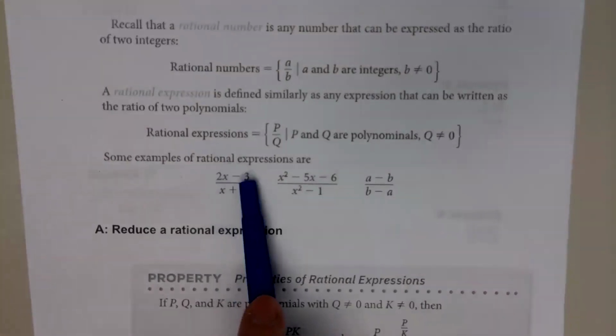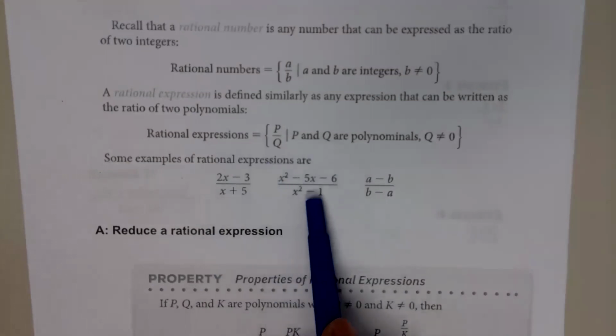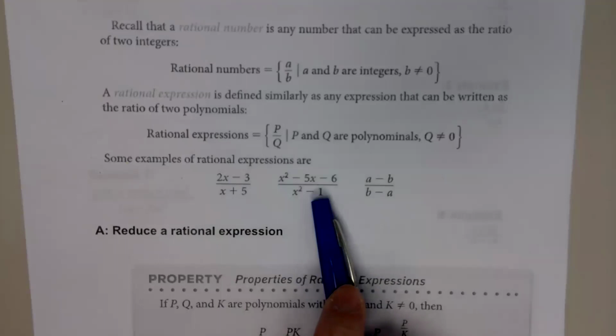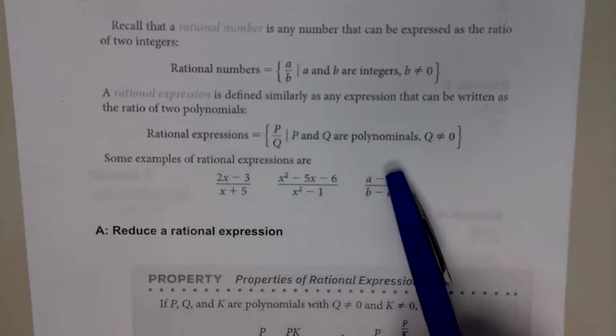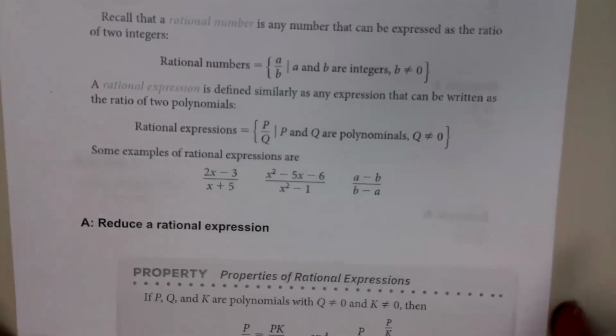So here are some examples. 2x minus 3 and x plus 5 are both expressions. So this is a rational expression. Likewise here, this is a trinomial on top and a binomial on bottom. And then we have a minus b over b minus a. These are all rational expressions.